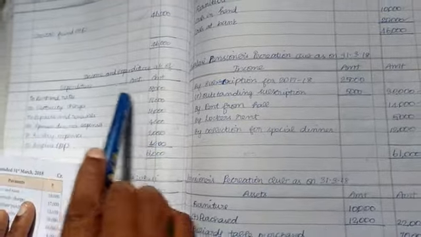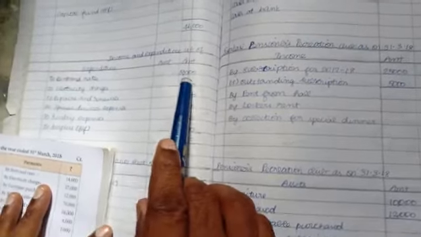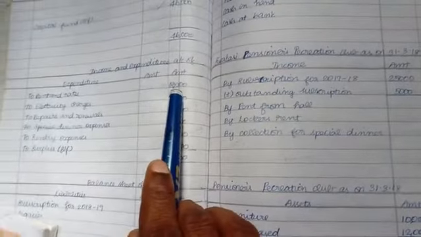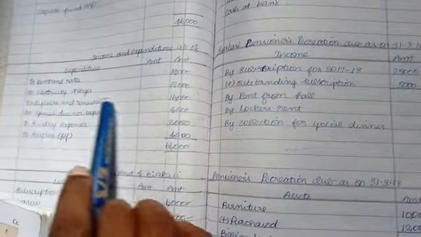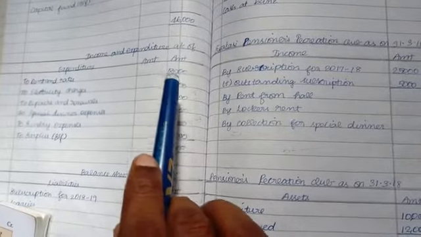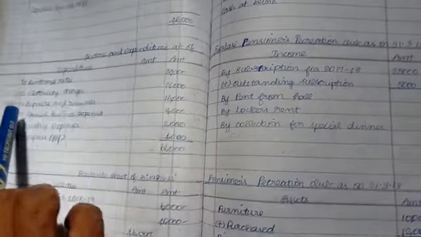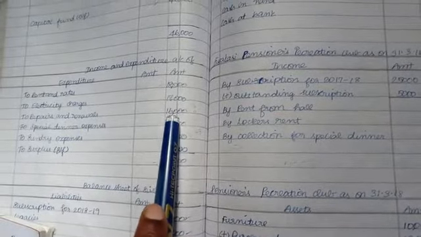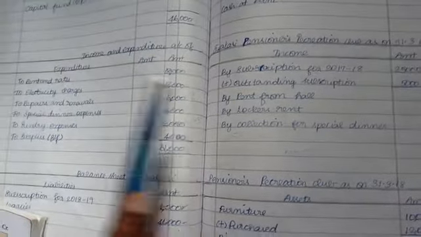Rent and rates, revenue expenditure. It should appear on the expenditure side. Electricity charge, revenue expenditure. It should appear on the expenditure side. Repairs and renewals, revenue expenditure. It should appear on the expenditure side.